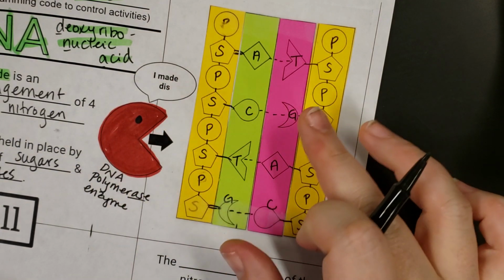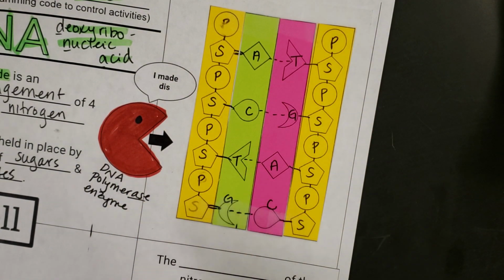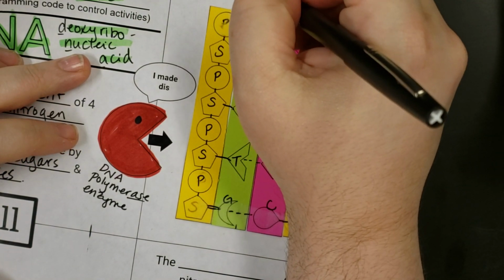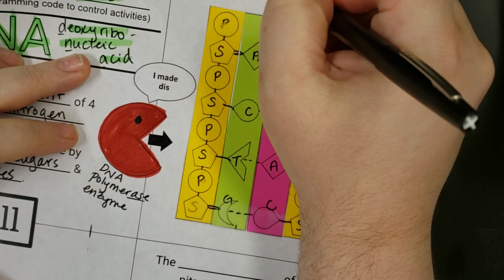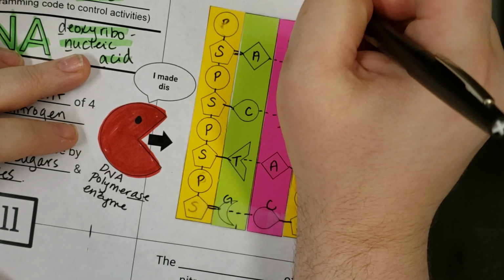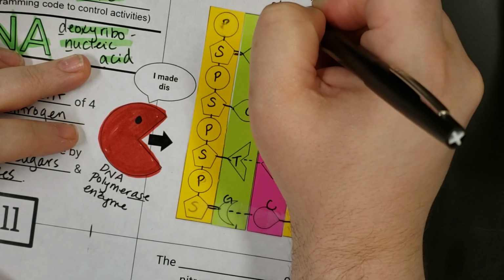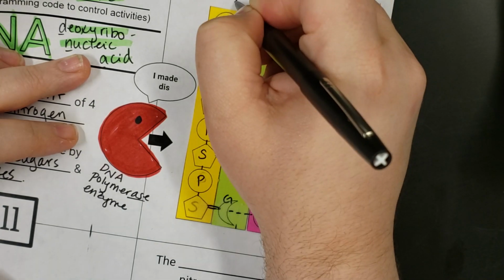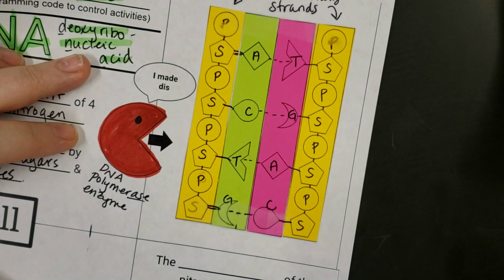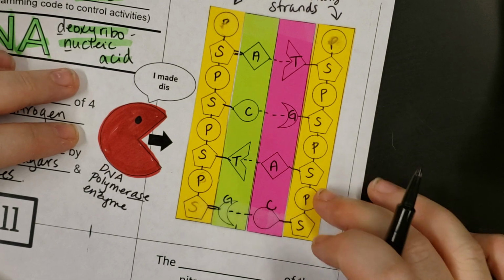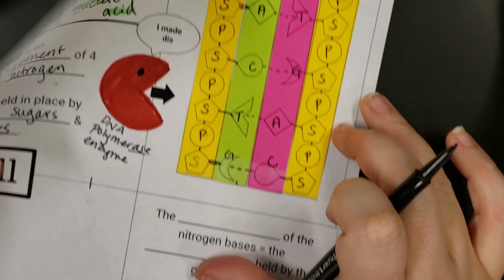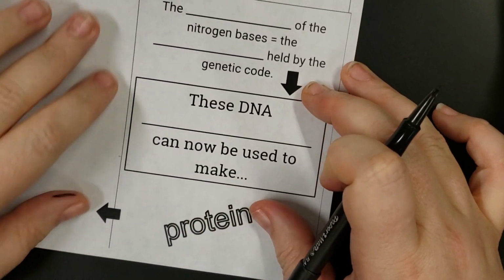This is his job. He puts all these things together. These are what we call complementary strands. There are 2, and they match each other, but they're not the same. All right, so now that we've created our DNA, we're going to go down here to this bottom section.